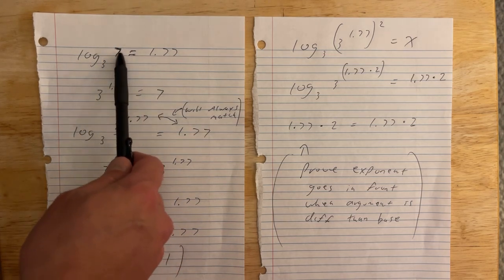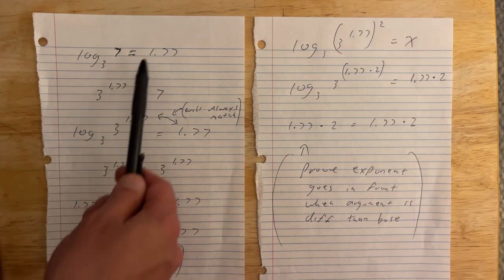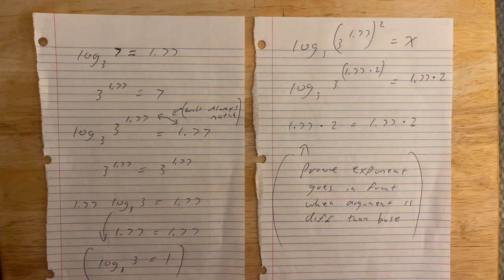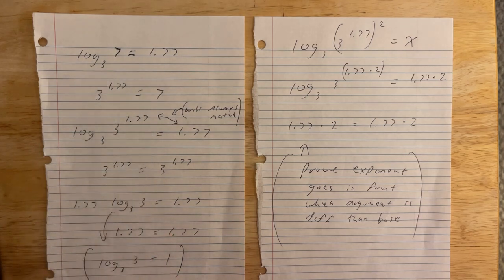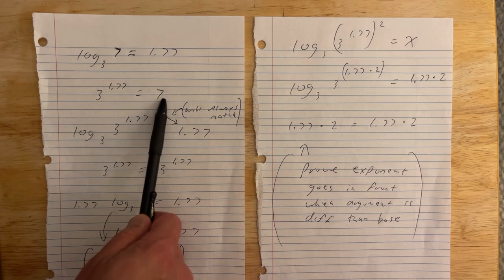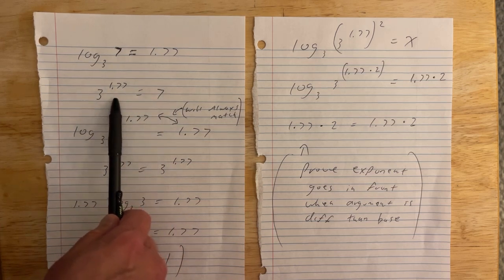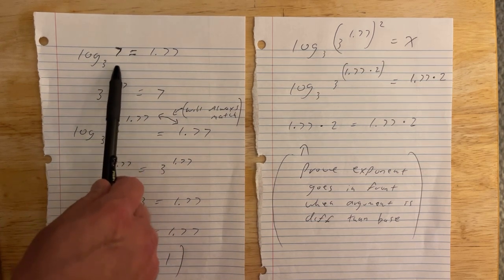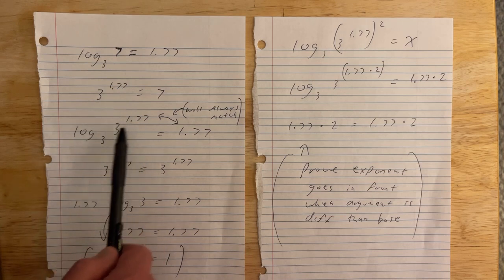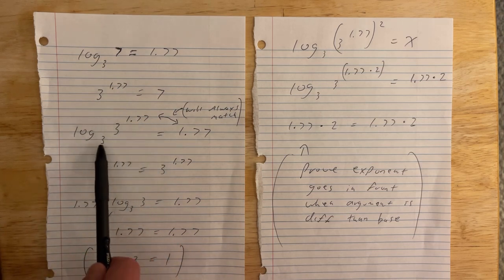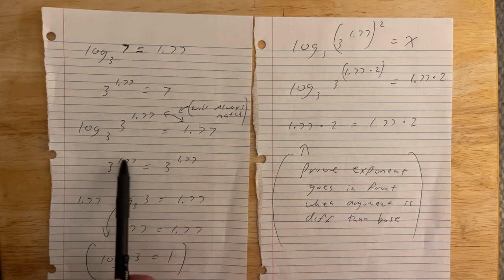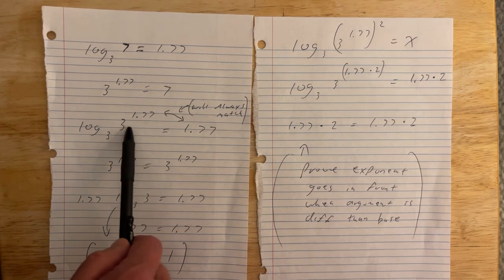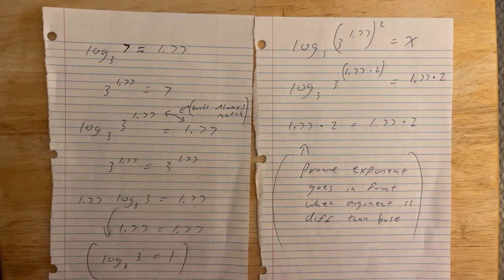So log base 3 of 7 equals approximately 1.77. That means 3 to the 1.77 will equal 7. But I found out what we can do here. Since 7 equals 3 to the 1.77, that means I can replace this 7 right here with 3 to the 1.77. So now it looks like this. 3 to the 1.77, which is 3 to the 1.77, will equal 3 to the 1.77.